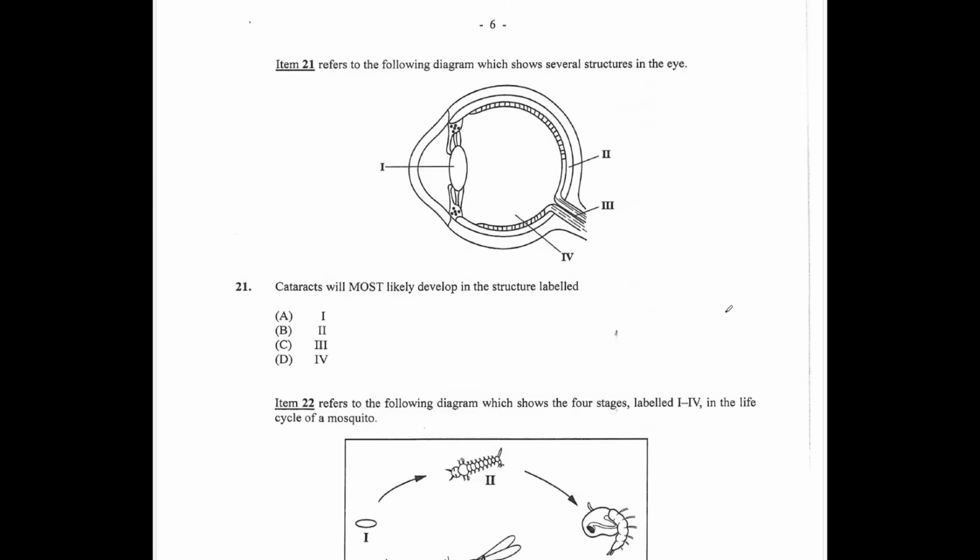Item 21 refers to the following diagram, which shows several structures in the eye. Cataracts will most likely develop in the structure labeled 1, the lens, which is A.